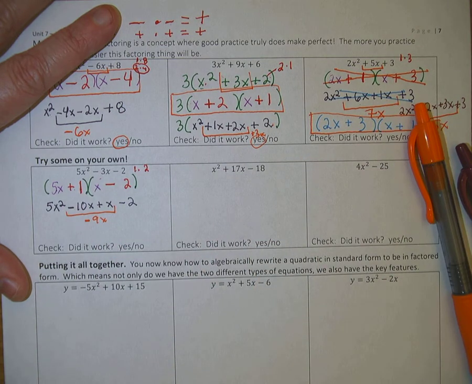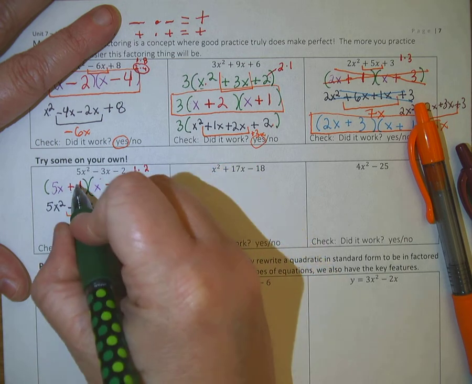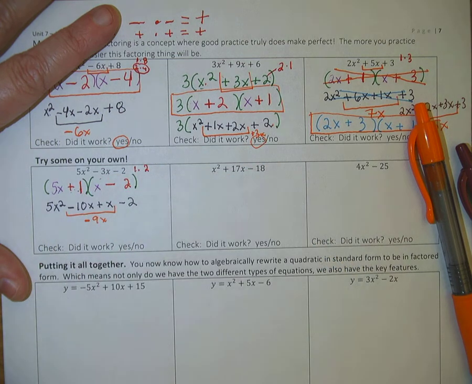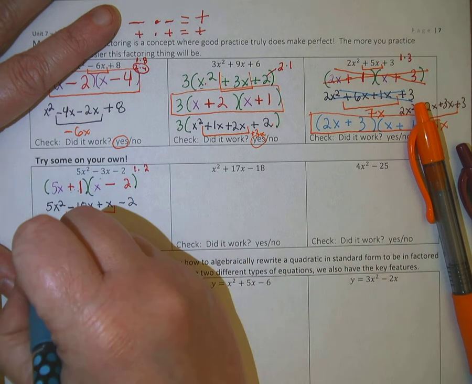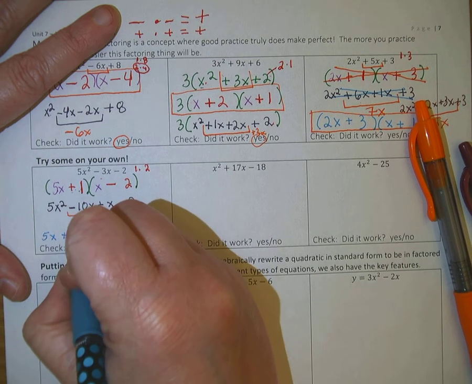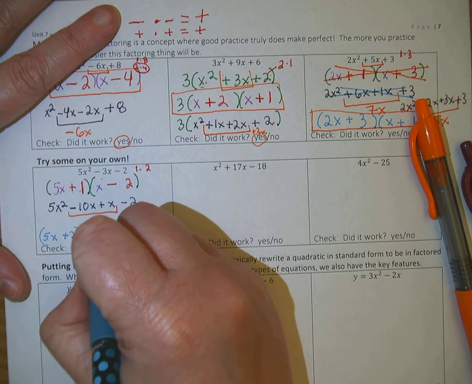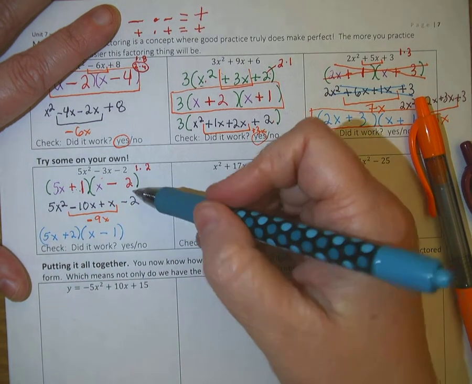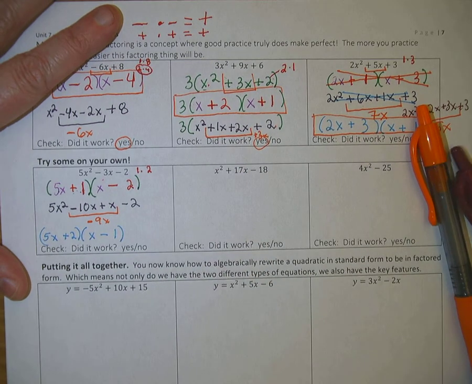I'm going to keep the signs the same, but I'm going to make this one a 2 and this one a 1. Now I'll do it in the blue like I did before: 5x plus 2 and an x minus 1. So all I did was switch the 1 and the 2. Okay, so let's try this again.